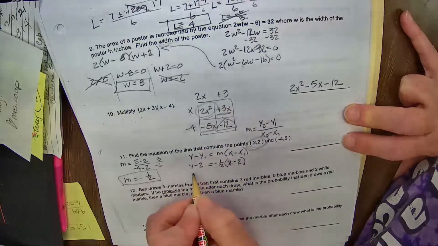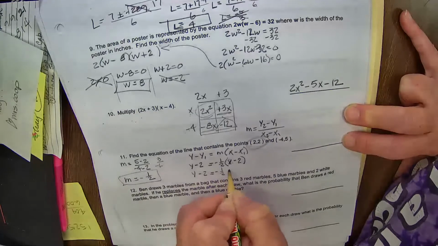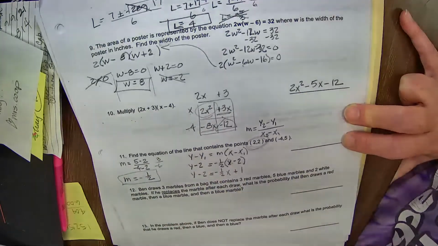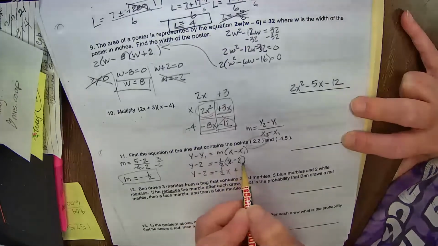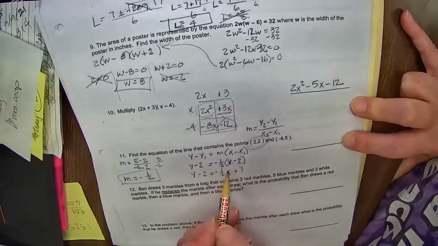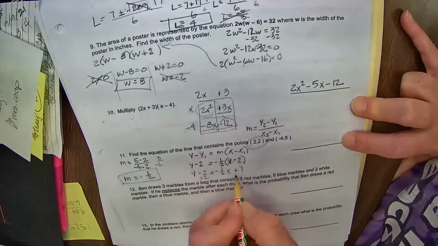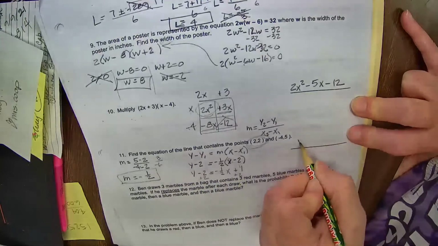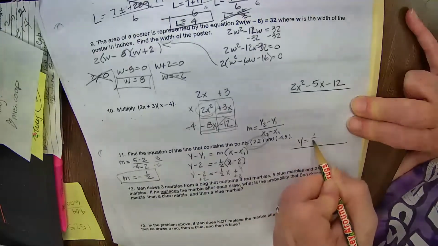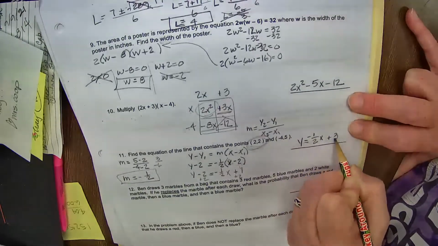Okay, so y minus 2 equals negative 1/2 x plus 1. Okay, a half times 2 over 1 gives you positive 2 over 2, which is 1. All right, so I have to add my 2. So our final answer is y equals negative 1/2 x plus 3.